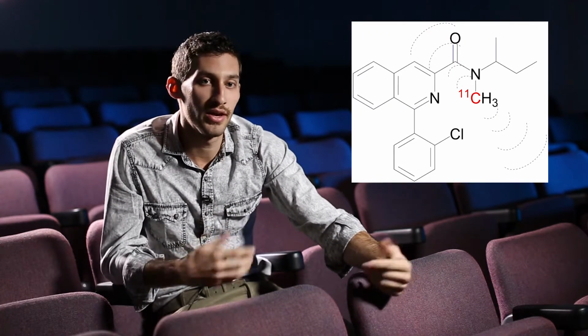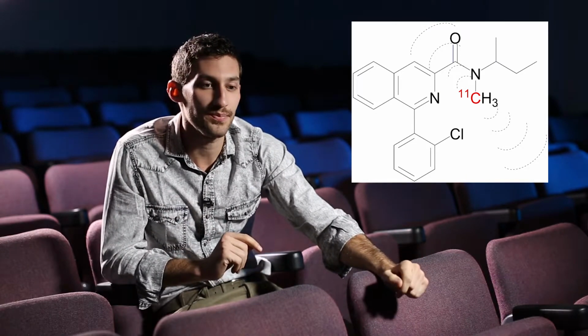Then we can have a look at how this molecule interacts with a living organism. We can understand how it's absorbed, how it's distributed, metabolized, how it's excreted from a living organism. And we can literally track it throughout a body.